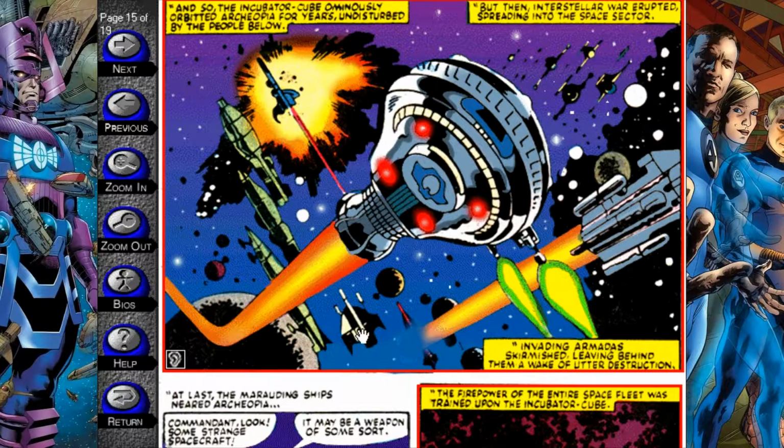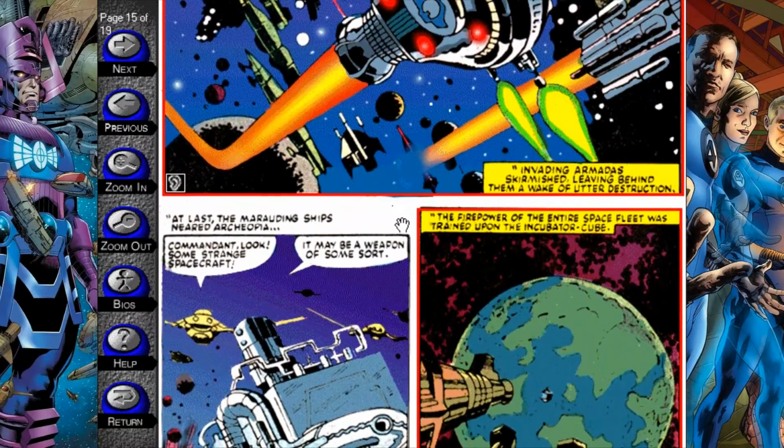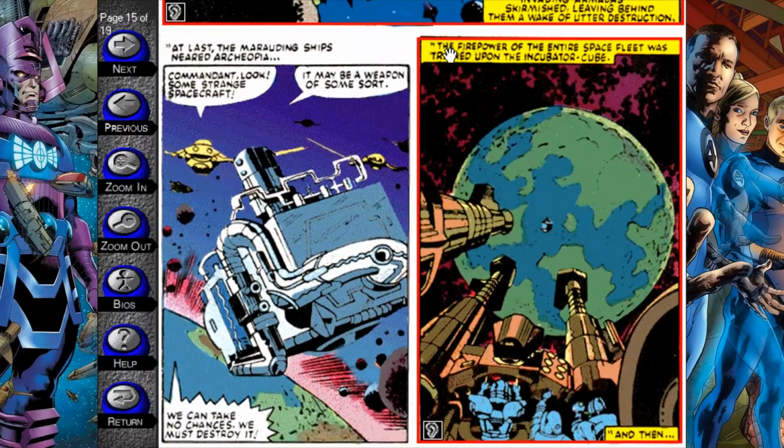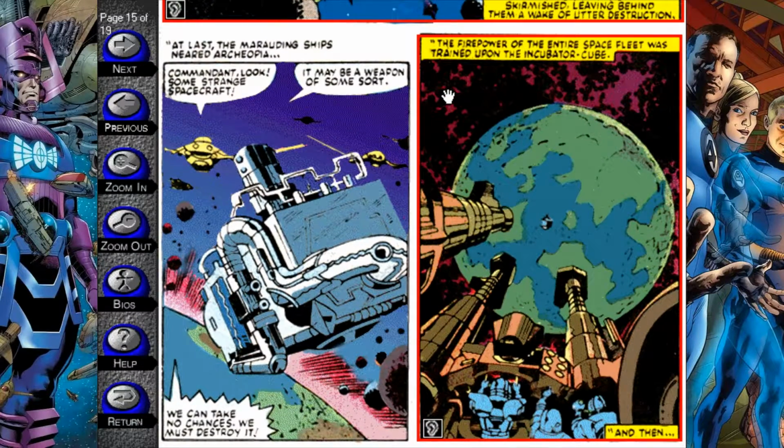Eventually, an interstellar war fleet invaded the planet and mistook the ship for a weapon. The firepower of an entire space fleet was focused upon the incubator cube.